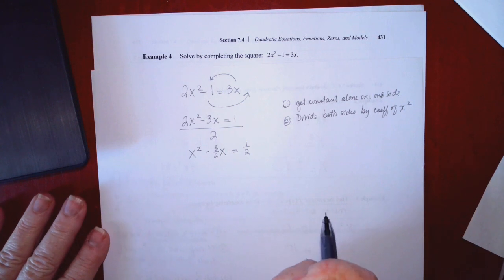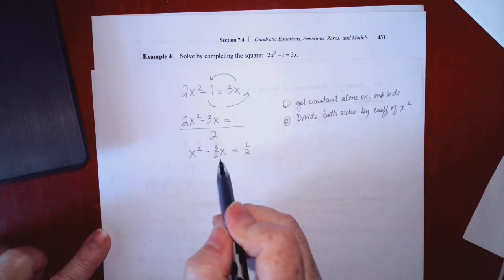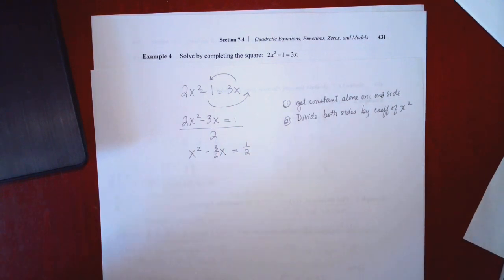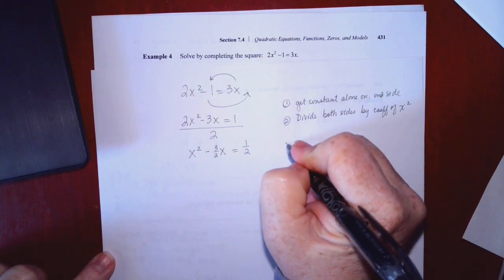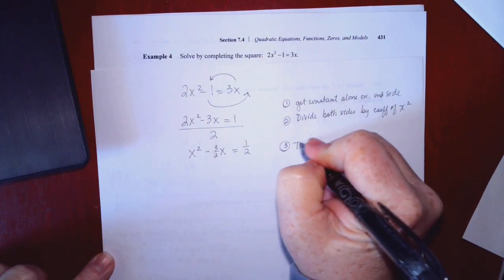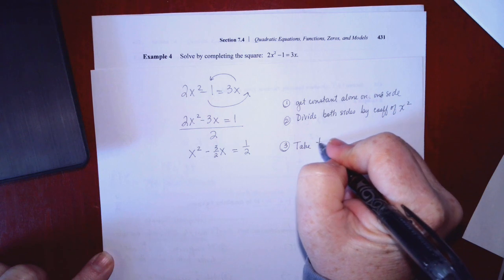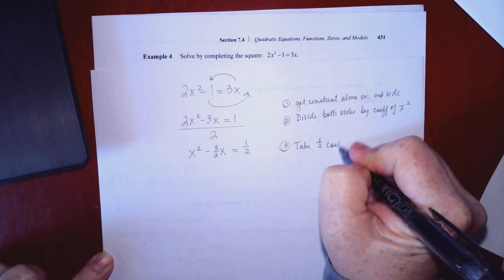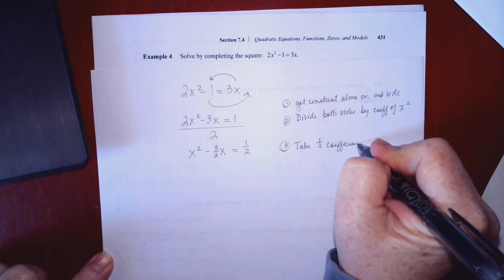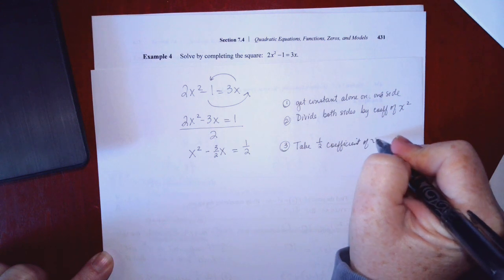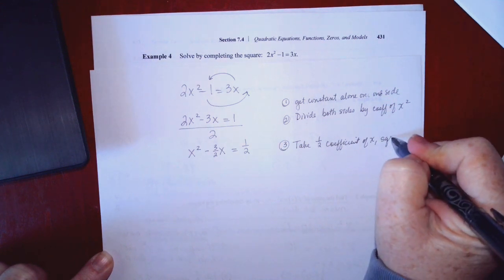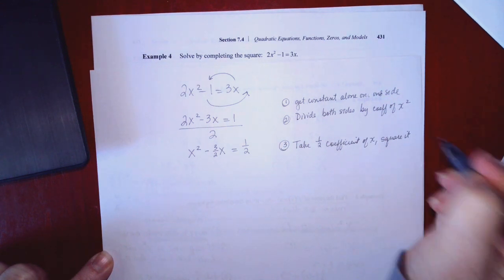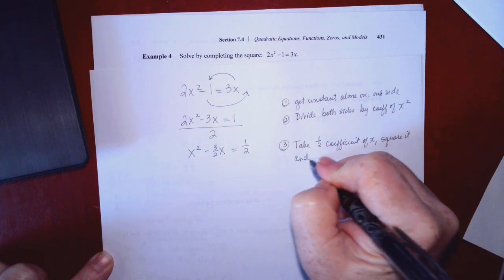I think that's true for everybody. Now, what we're going to do, though, is the same process. We're going to take half the coefficient of x, square it, and add it to both sides.